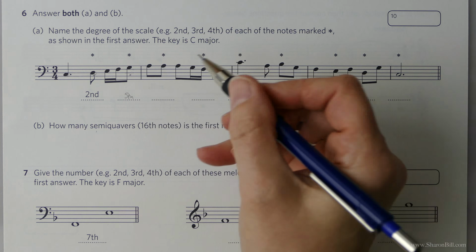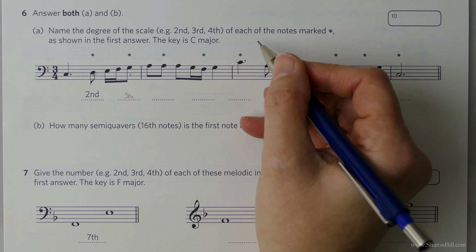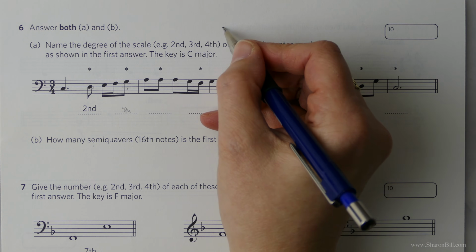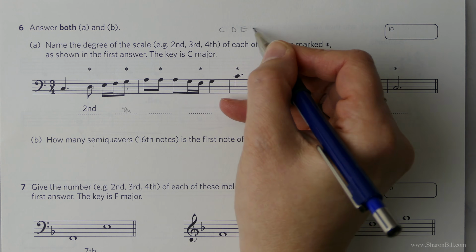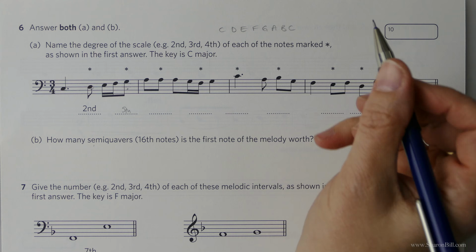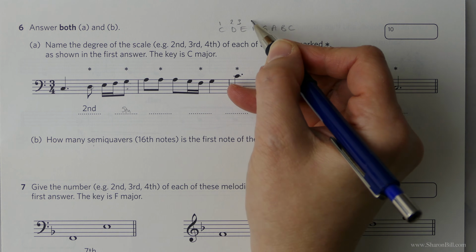If you want to double check that you've not miscounted, I'll just drop down so we can write out the letters of the scale, and we can write the degrees of the scale. We know that C is the first degree of the scale, and we count from there.